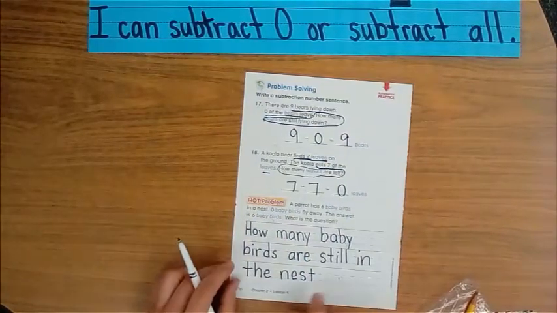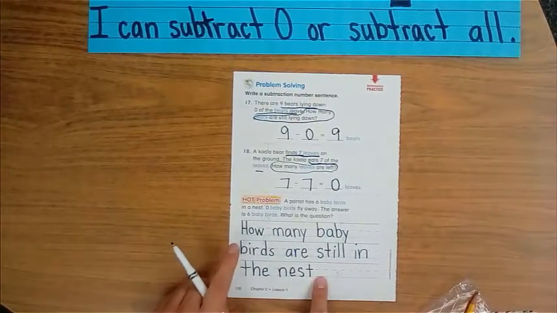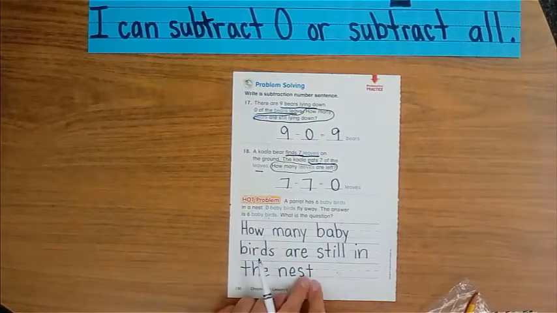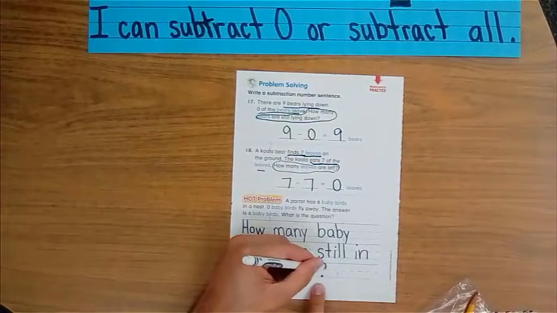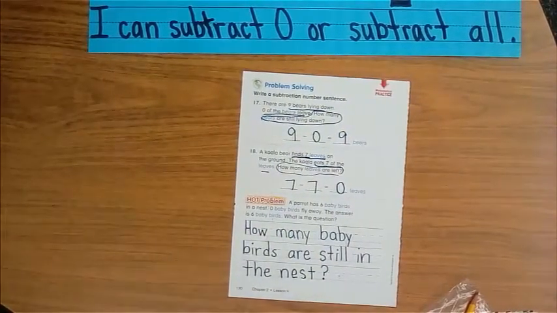Okay, and I need a punctuation. Now, this is a question, right? Because I'm asking how many baby birds are still in the nest. So if it's a question, I need a question mark. So make sure you put a question mark at the end right there.